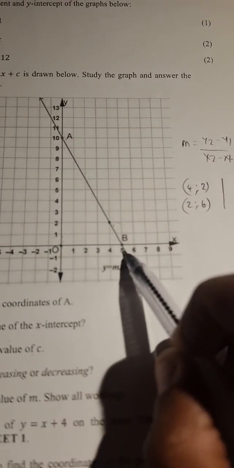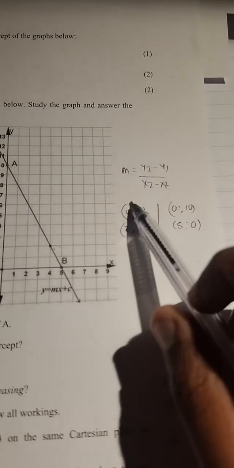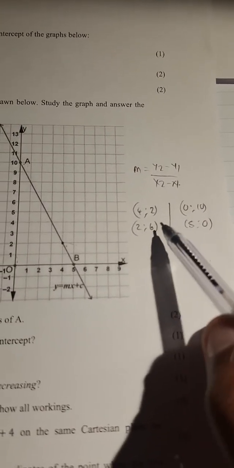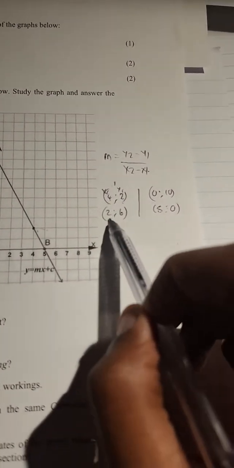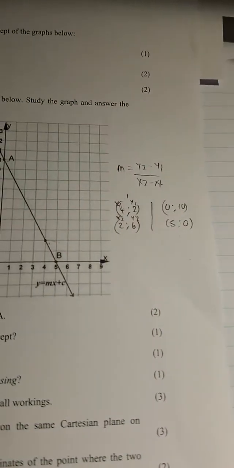And look at this one. The x-intercept you already know is (5; 0). So I'm going to look at these points and see if I use these 2, do I get the same gradient value? So let's go. This I'm going to say is my first point, x1, y1. Then this is my second point, x2, y2.